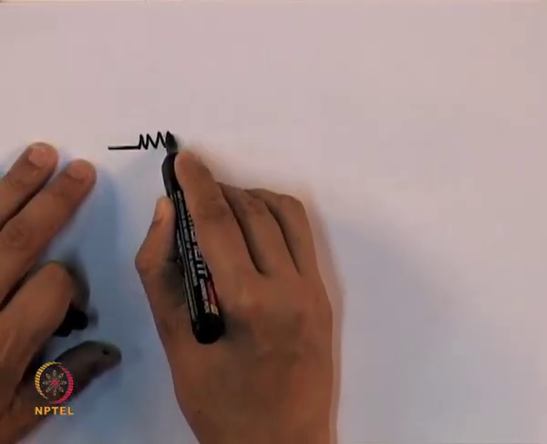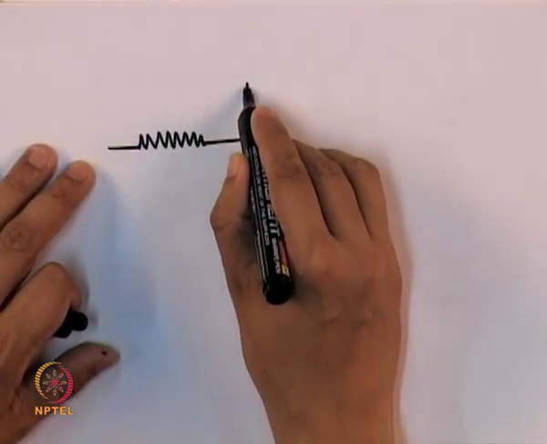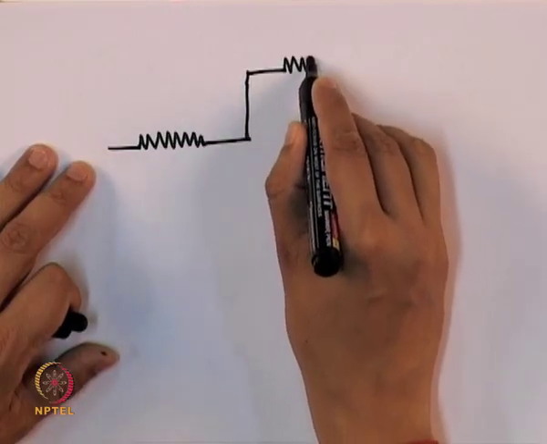So, the other circuit that I was mentioning, suppose we have an op amp in an inverting configuration like this.